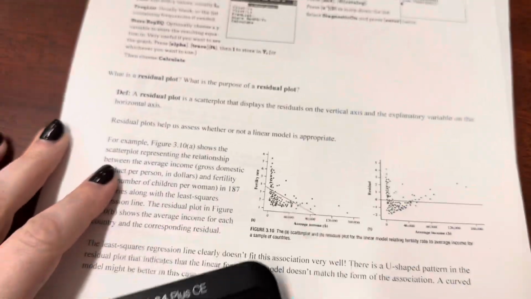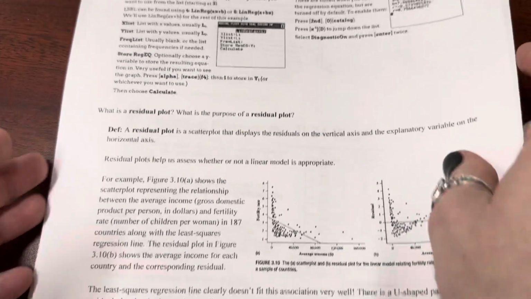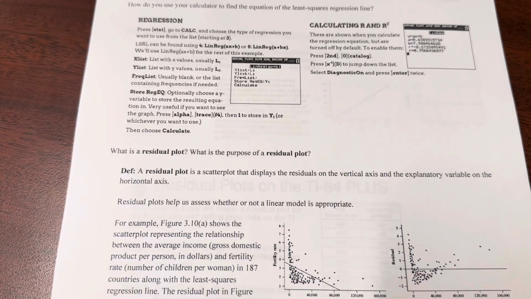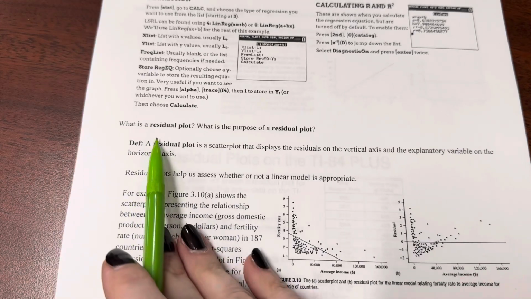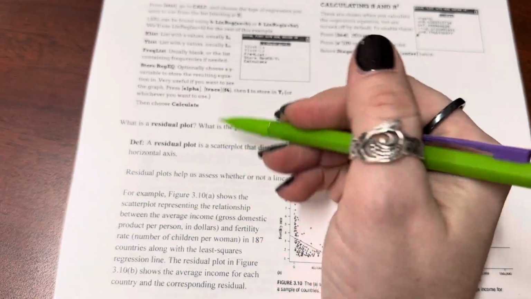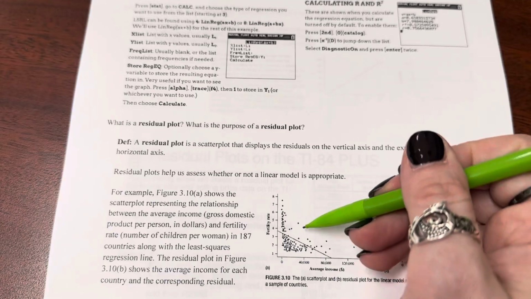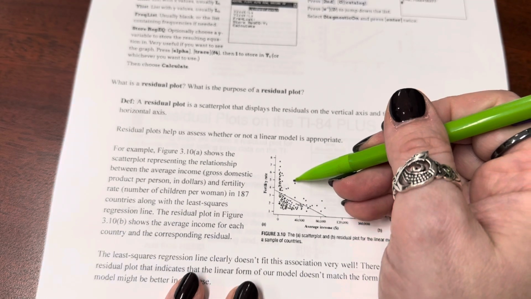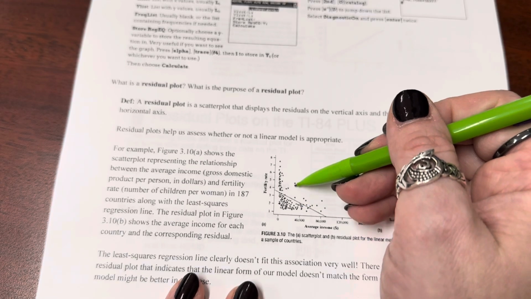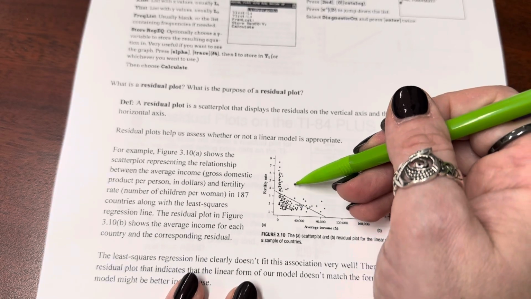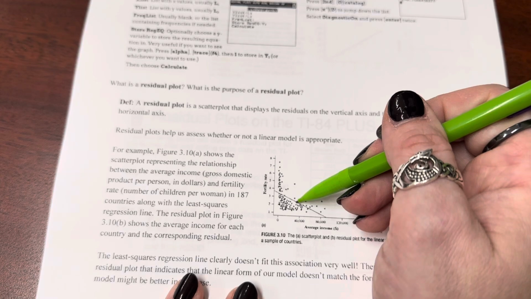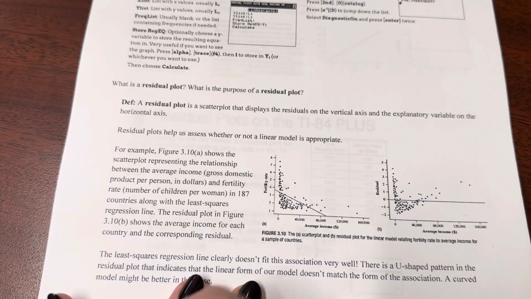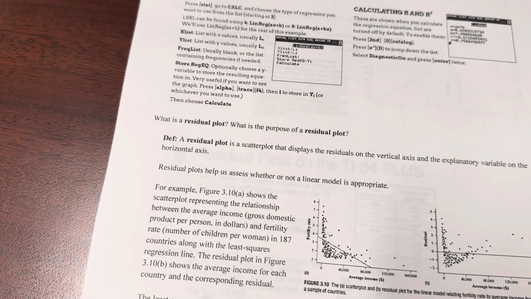All right, now, what is a residual plot and what is the purpose of a residual plot? So residuals are those vertical distances between your actual y-coordinate and the predicted y-coordinate. So the further the vertical distance between your point and your regression line, the further off your predictions actually are, and the larger your residual, either in the positive or negative direction.